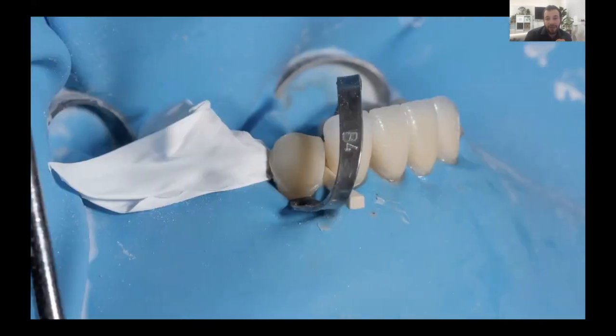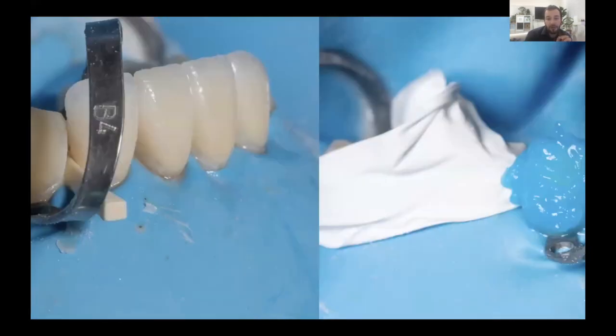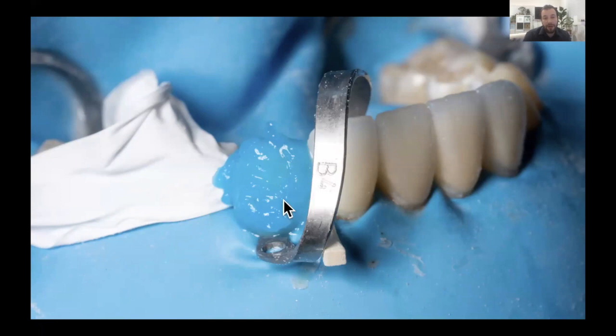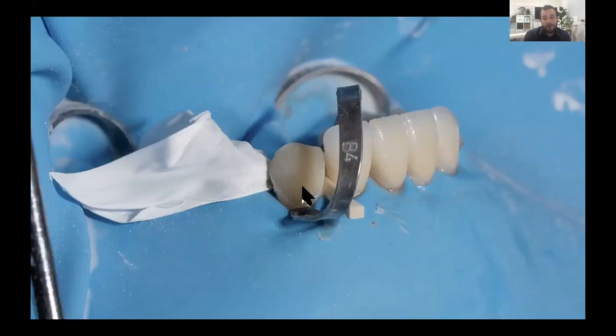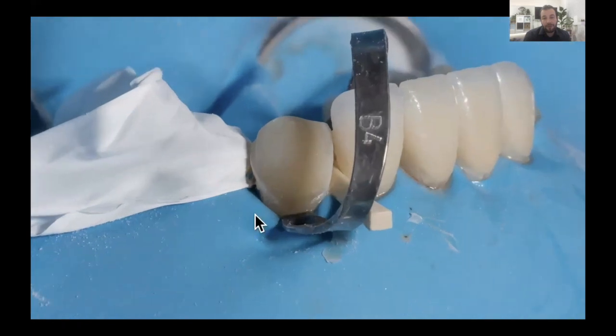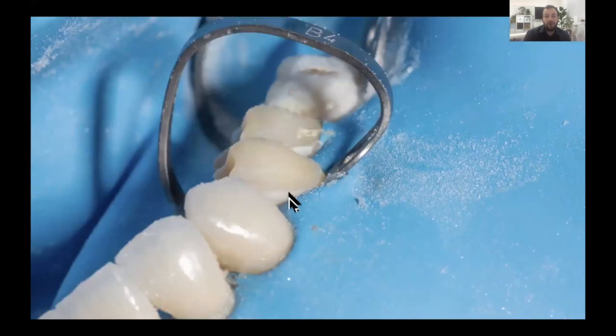go to the next tooth, put your acid etch right here, protect the surfaces, and then bond, and then go to the premolar.